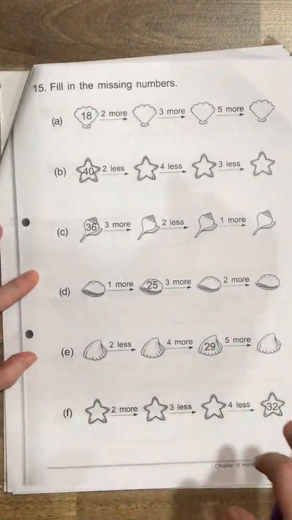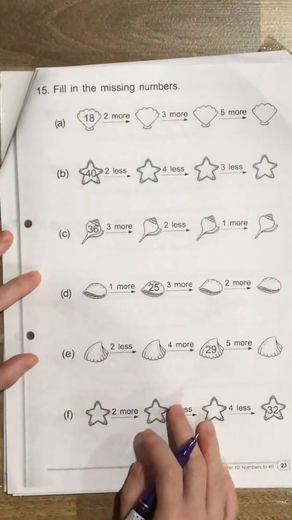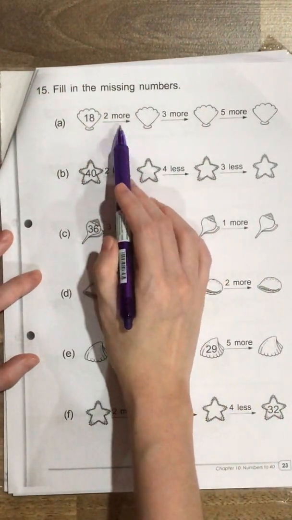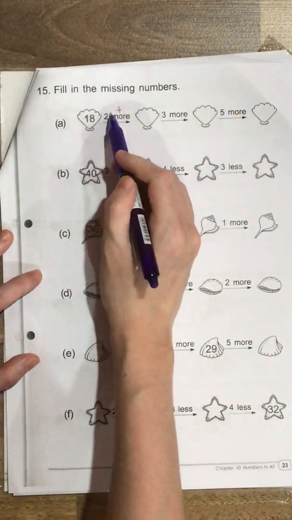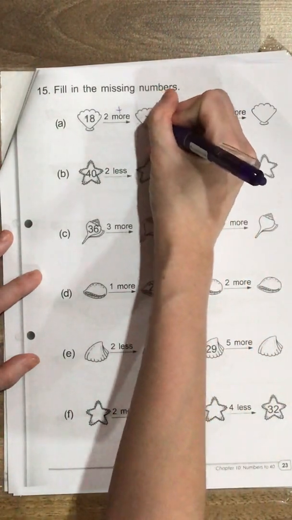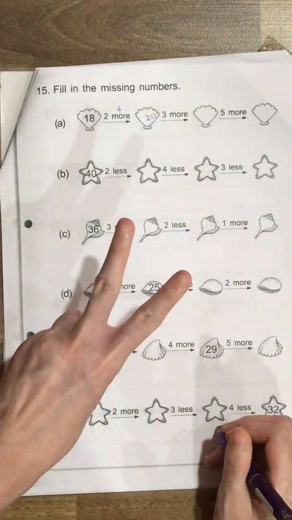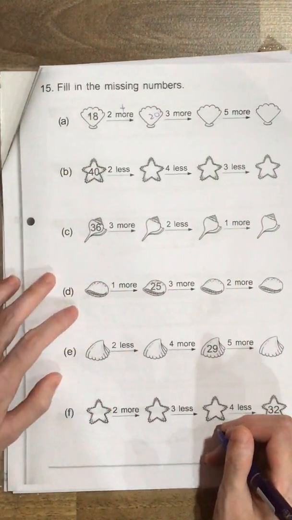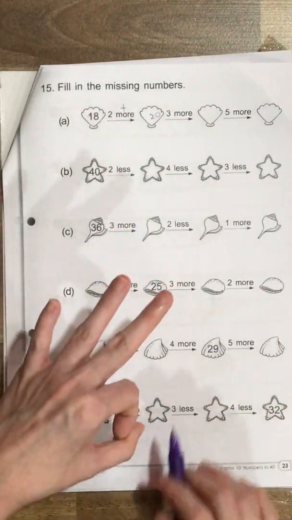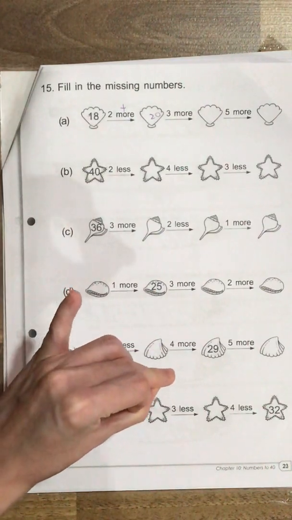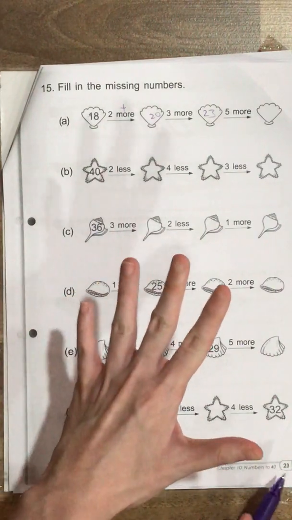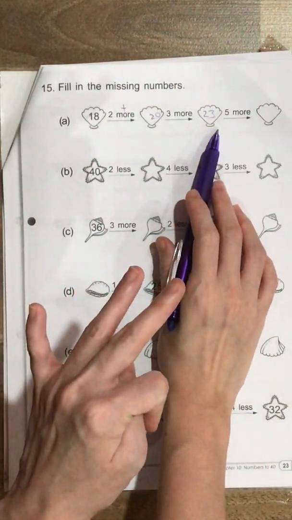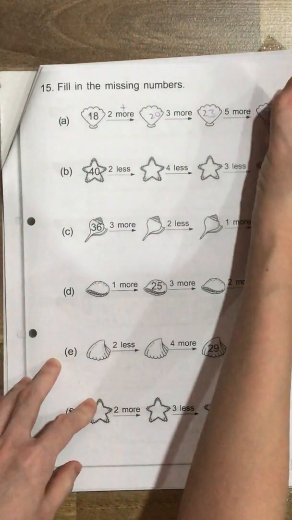Okay. Now let's look at this page. Okay, this one is quite simple. So you just have to add on following the instructions. 18, 2 more. So 2 more is plus. So 18 plus 2 is 20. Okay, you can just use your fingers. 2 more, 18, 19, 20. Okay, plus 3 more. Take out 3 fingers, count up from 20: 21, 22, 23. Okay, 23, 5 more. Take out 5 fingers, count up from 23: 24, 25, 26, 27, 28.